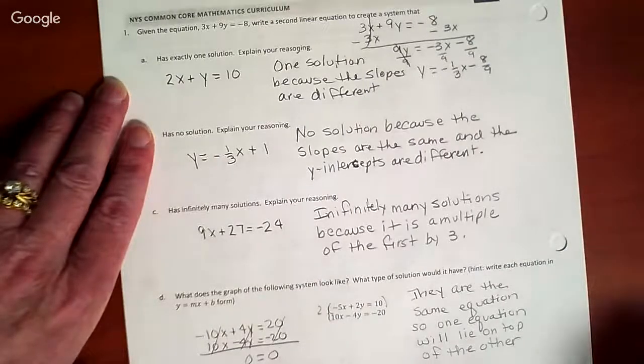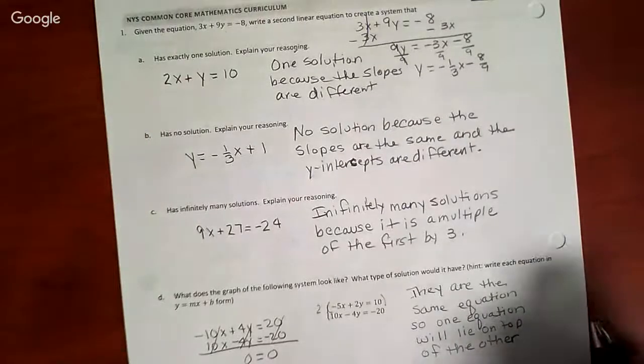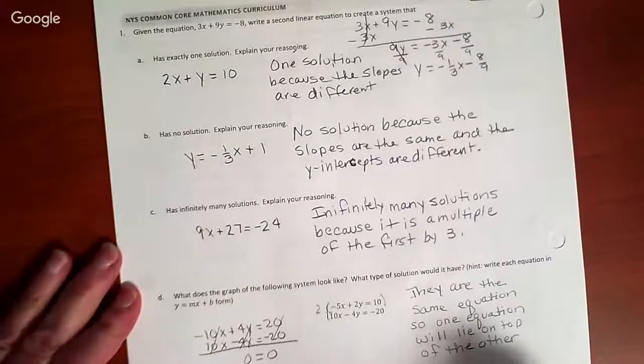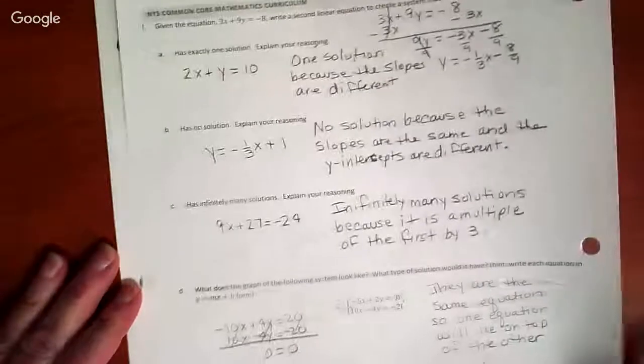So 0 equals 0, and therefore infinitely many solutions. Okay, next.